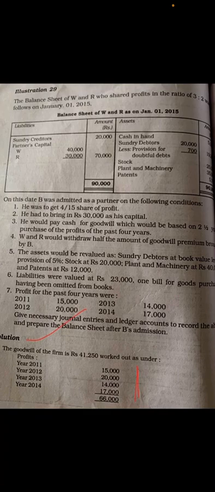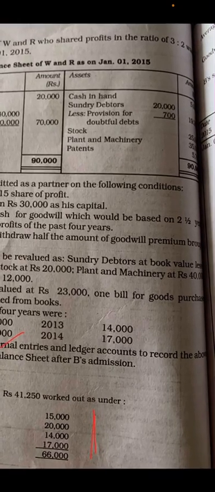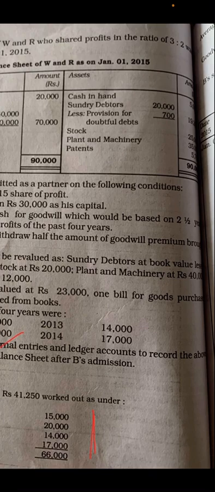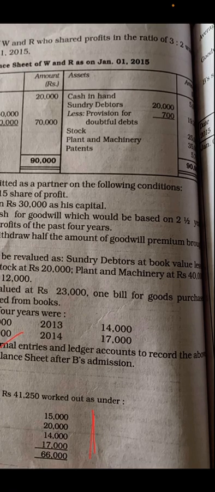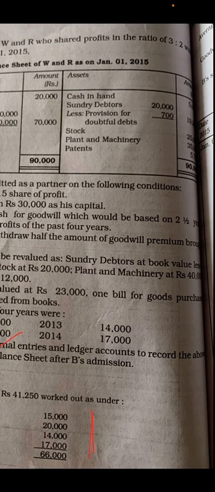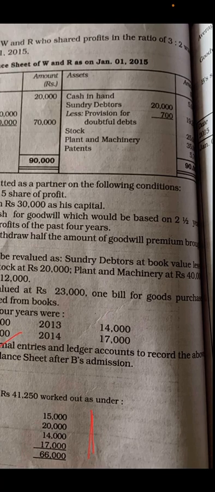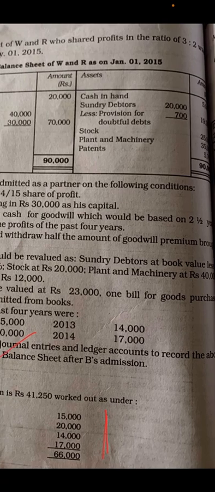Next is plant and machinery at rupees 40,000. What was the amount of plant and machinery before? It was 35,000. Now it is 40,000. That means 5,000 is the gain. Whenever there is a gain, your revaluation account will be credited. Correct. So plant and machinery account debited to revaluation account.